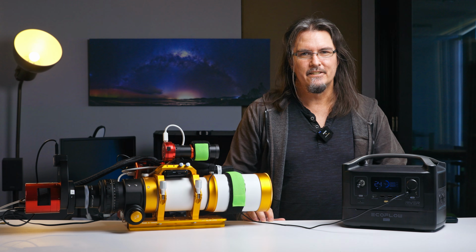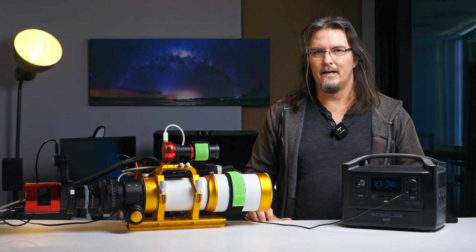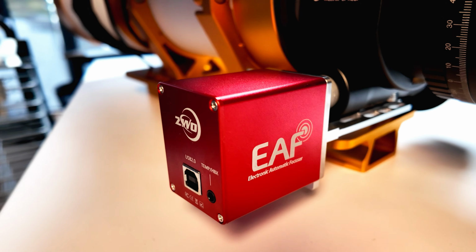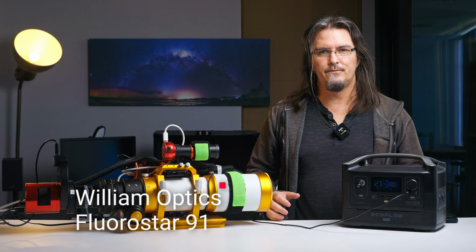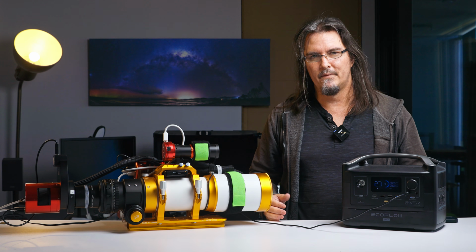G'day. In today's video, we're going to be talking about the ZWO EAF, the electronic automatic focuser, and how to calculate and adjust for the backlash in the focuser.